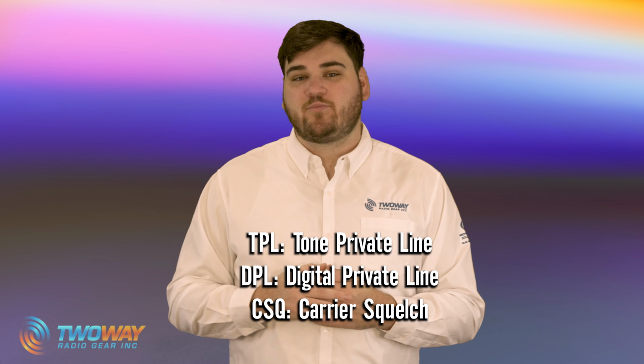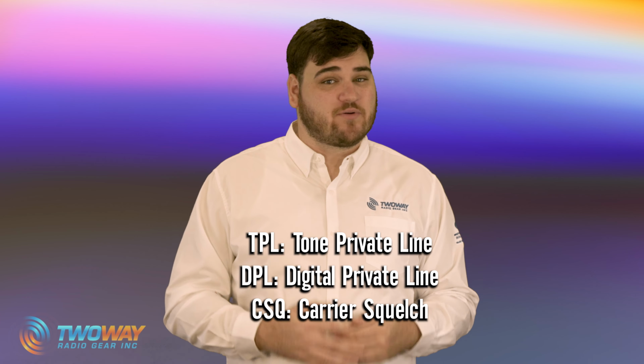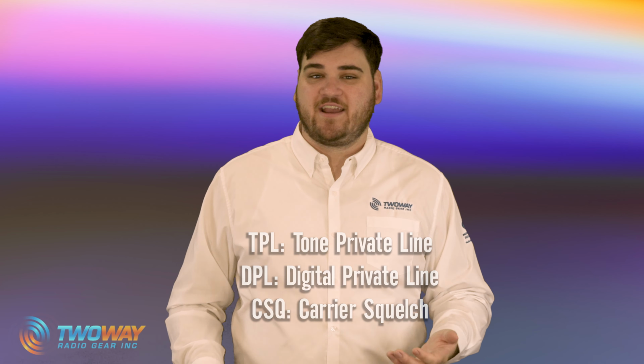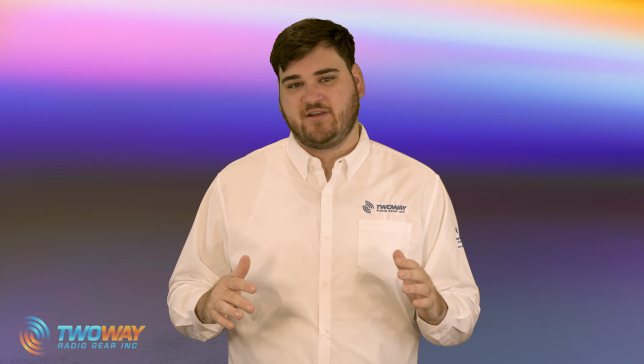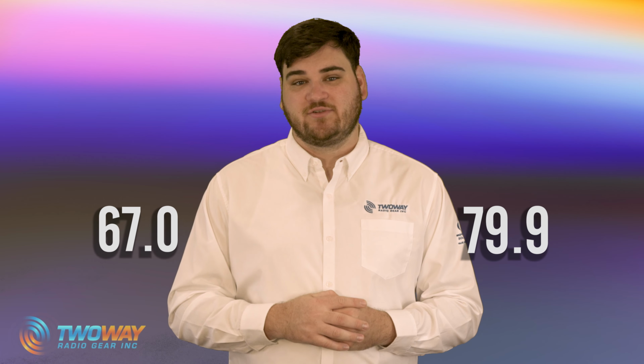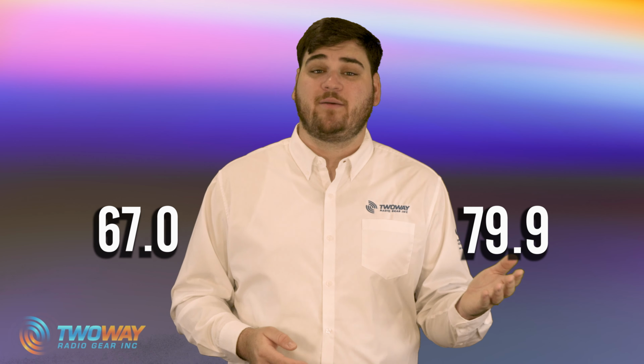TPL stands for Tone Private Line, DPL stands for Digital Private Line, and CSQ stands for Carrier Squelch. TPL and DPL are terms used by Motorola. So if you're using a different brand of radio, these words will be CTCSS and DCS, but they operate the same functionally. TPL codes are codes or tones that are sent with your transmission to allow for that transmission to be received. TPL codes are characterized by a number with a decimal like 67.0 or 79.9.